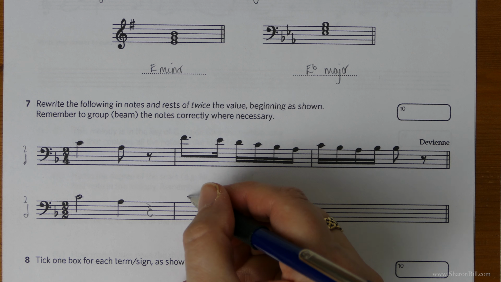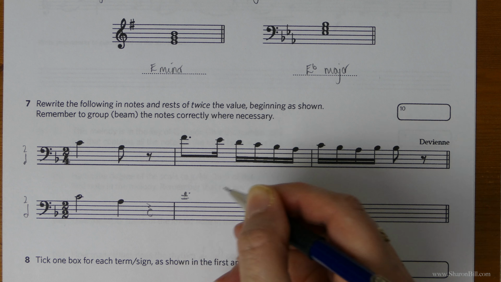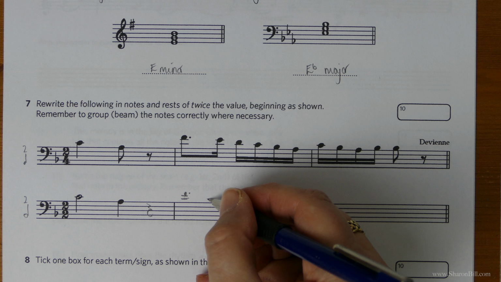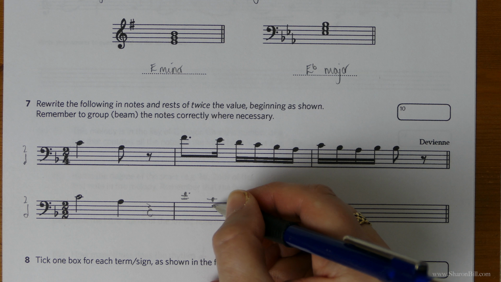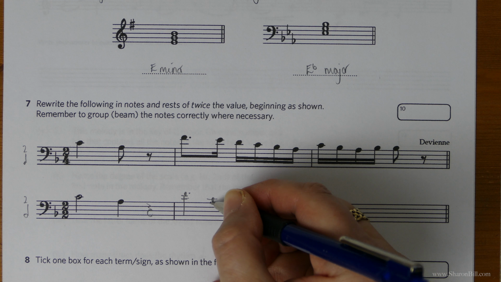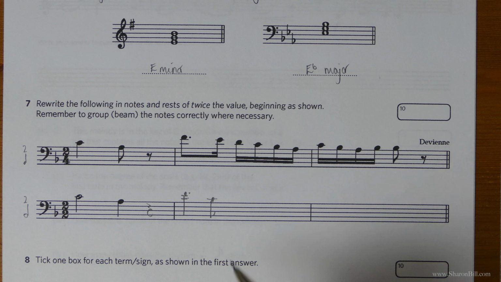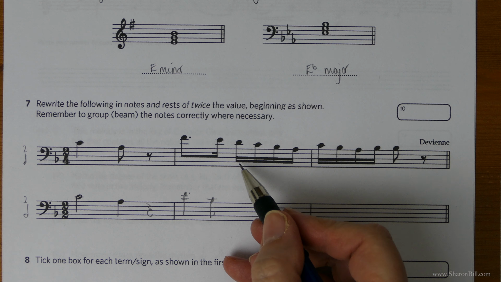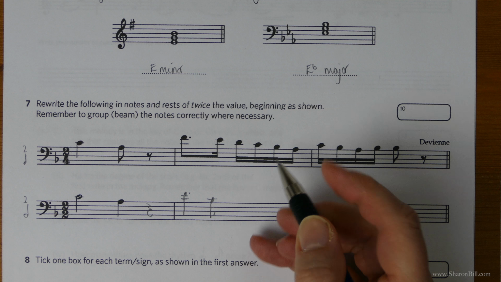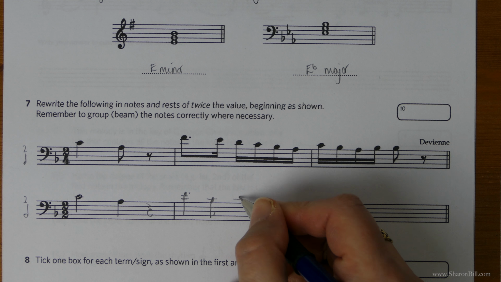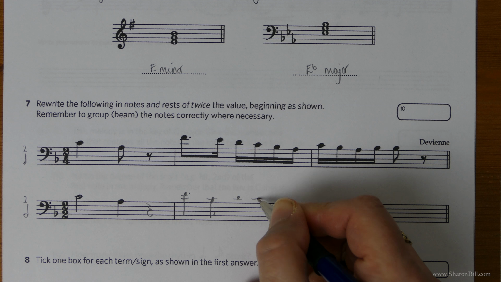This will become a dotted crotchet or a dotted quarter note. Stepping down, and now that becomes a quaver. So that will be not beamed now, otherwise we'll be changing the time value back. And now instead of 4 semiquavers or 4/16 notes, we will just have 4 quavers.